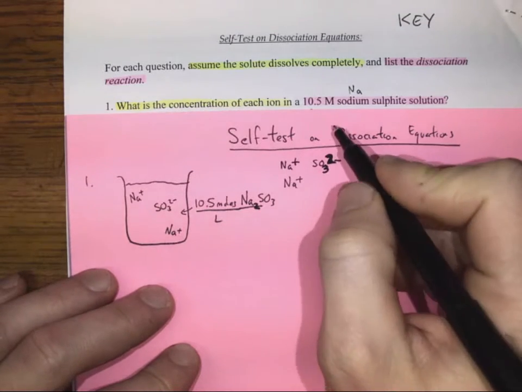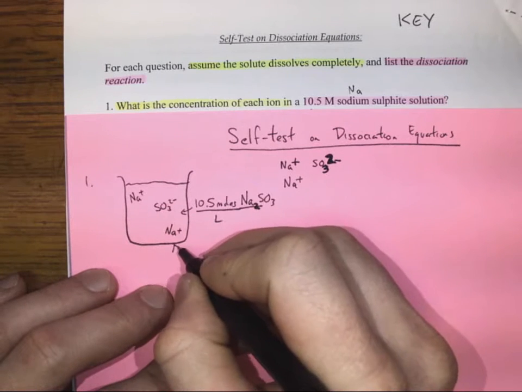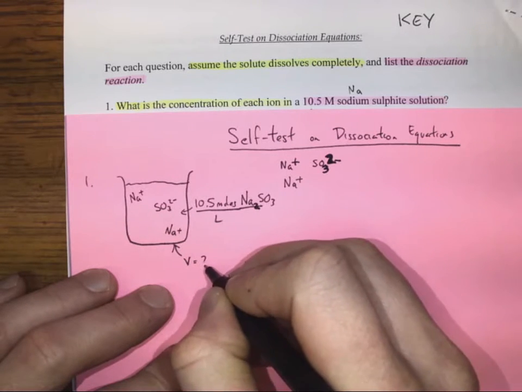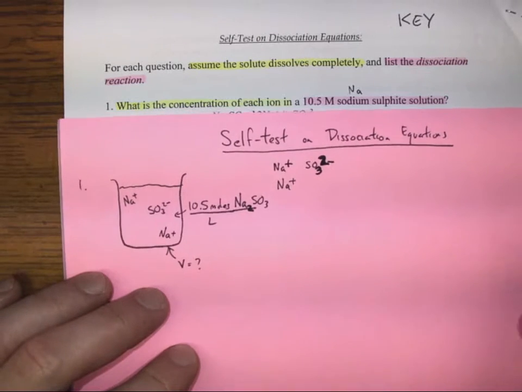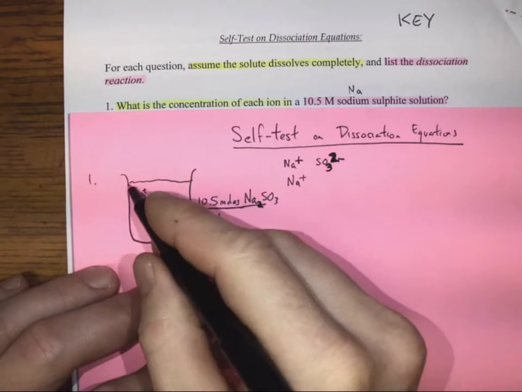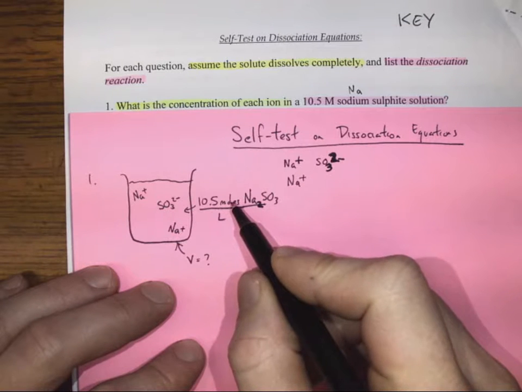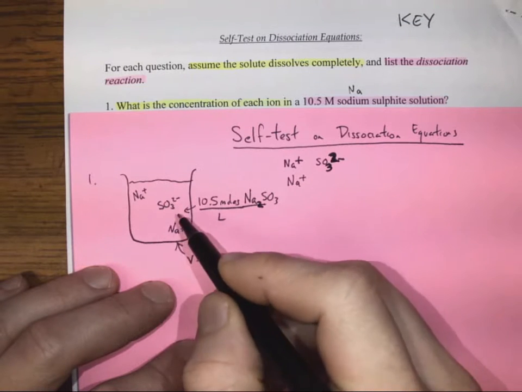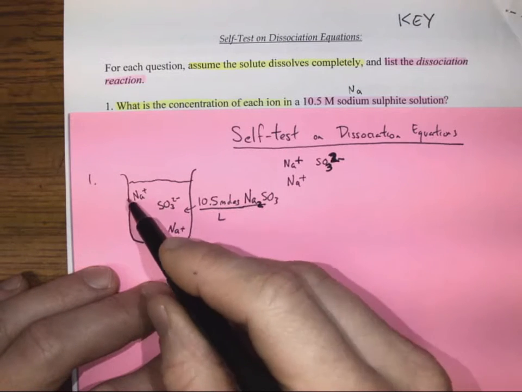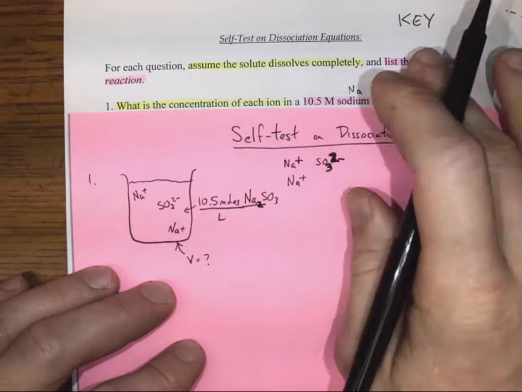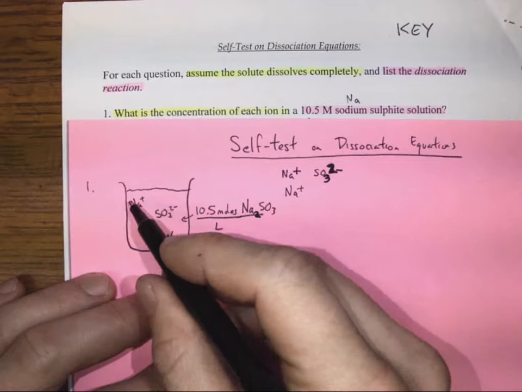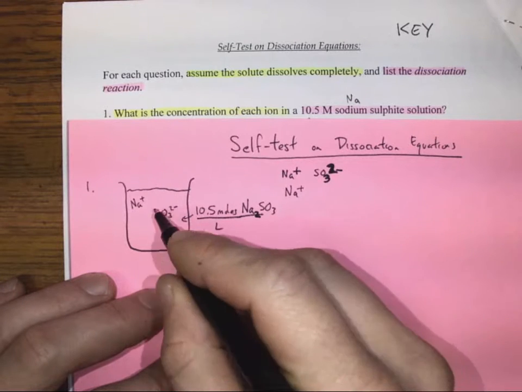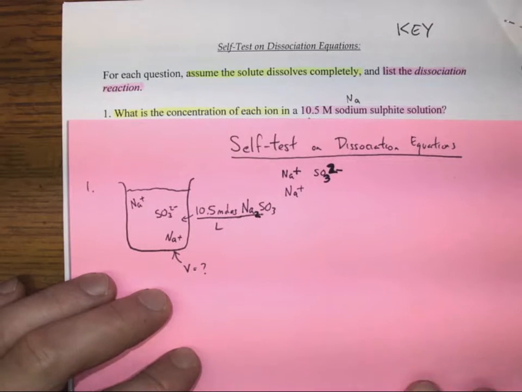Now, it doesn't tell me how much I have, so the volume is unknown. But it turns out it doesn't really matter. I don't need to know the volume, how much stuff there is, to know that if I have this concentration of sodium sulfite, then I can make a conclusion, if all of our solute dissolves completely, about how many sodium ions must be floating around and how many sulfite ions are floating around.